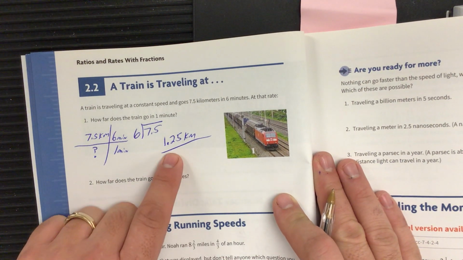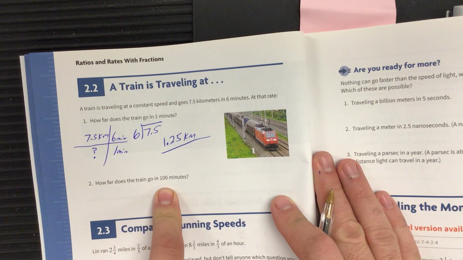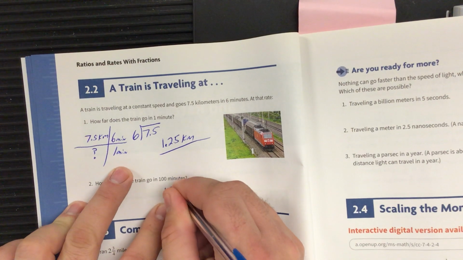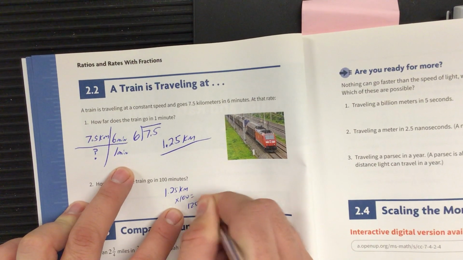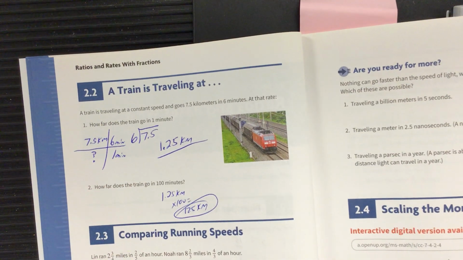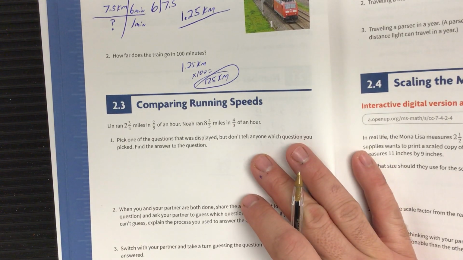So if it goes 1.25 kilometers in 1 minute, how far can it go in 100 minutes? Take it times 100, right? 1.25 kilometers times 100. 125 kilometers. Again, moving the decimal. Make sure that it is in the correct spot. Kellen, you got a question?